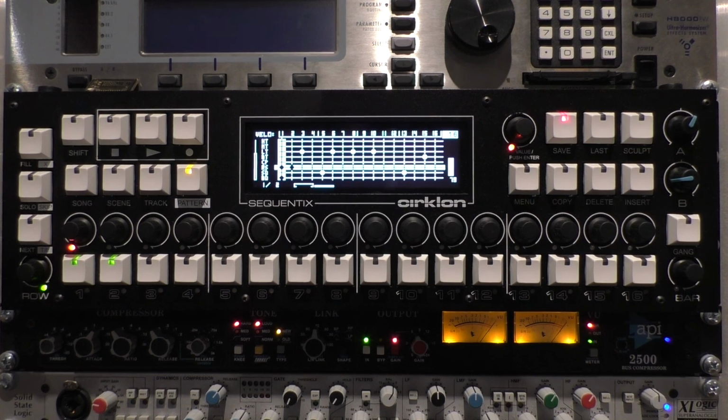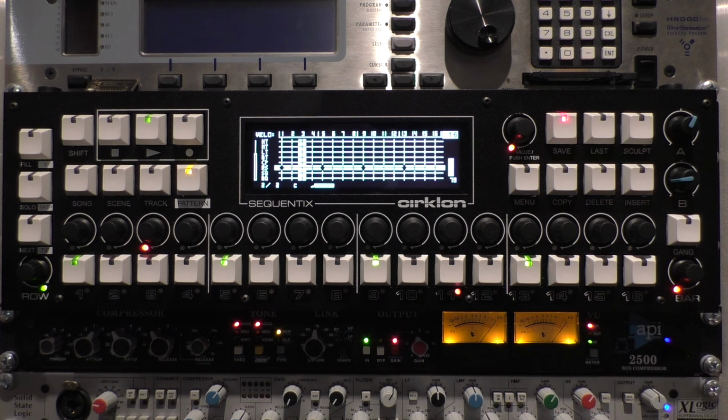Now I'm going to show you the bar follow and the bar loop options. So we have 2 bars here in the pattern, but we can just see the first bar at the moment because that's what we have selected. But if you press the bar encoder, you'll turn bar follow on. So now we're seeing the second bar. Now we're seeing the first bar. It shows us the one that's playing at the moment, which is useful. Let's turn that off now.